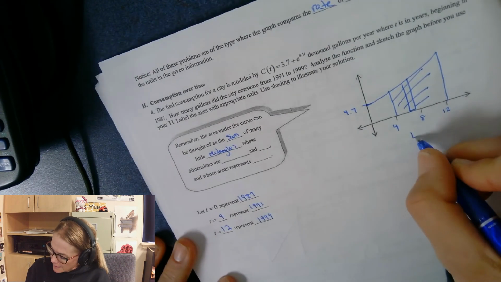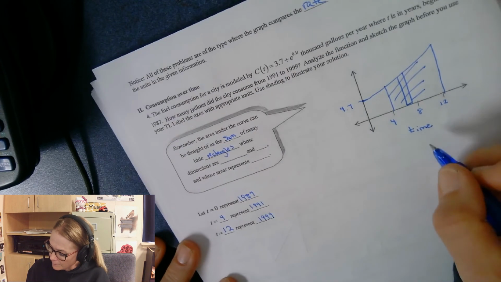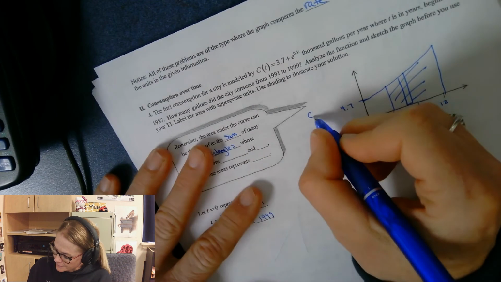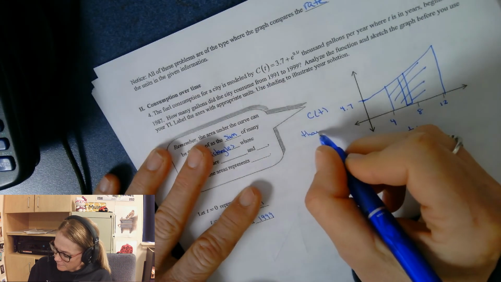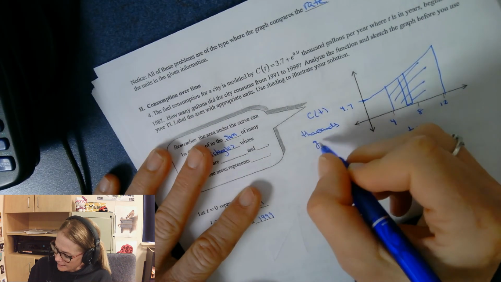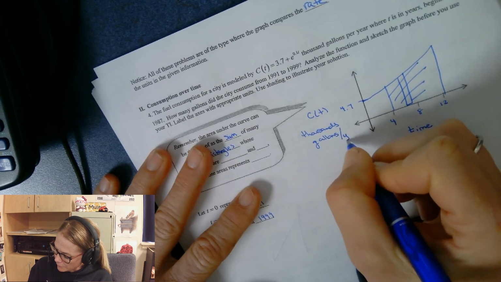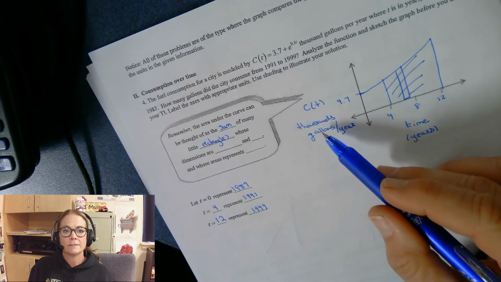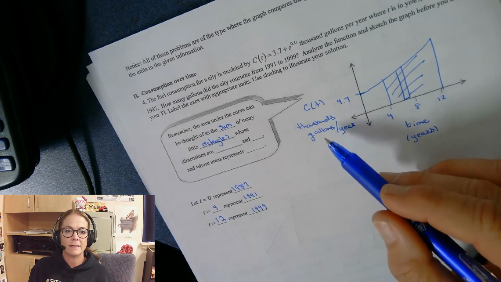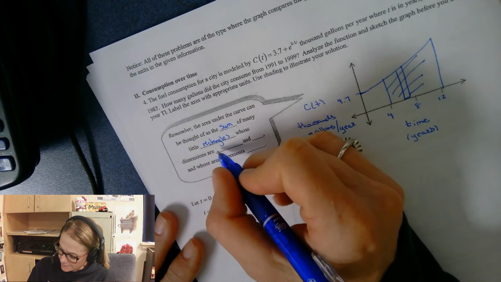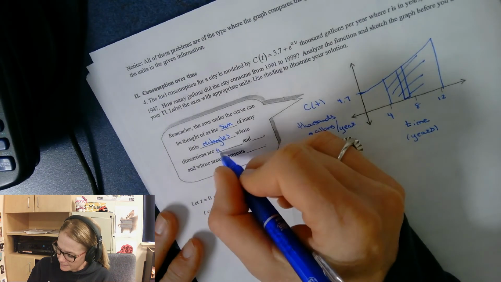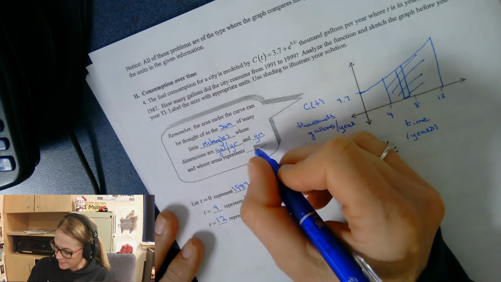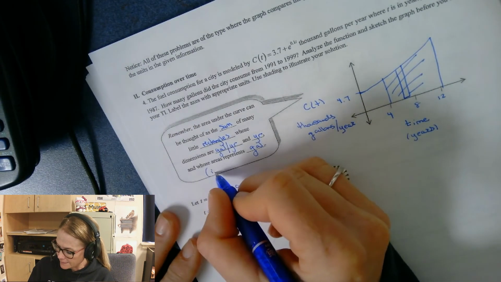So this area, all these little rectangles. And this is time, in years. And this is C of t, which is thousands of gallons per year. So when we integrate, since these are rectangles, you'd multiply unit by unit, and thousands of gallons per year times year would be thousands of gallons. That is going to be the unit once we integrate. So this area, when all is said and done, will represent gallons, and that's of course in thousands.